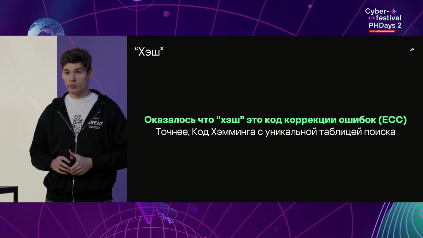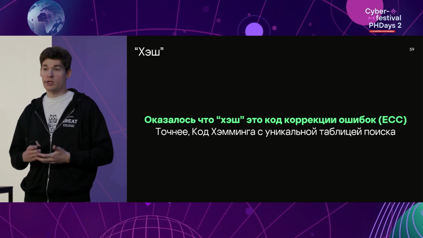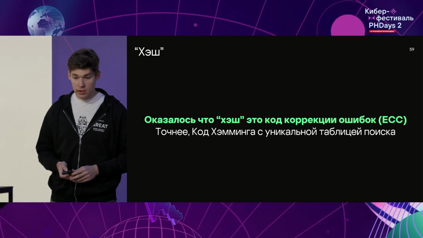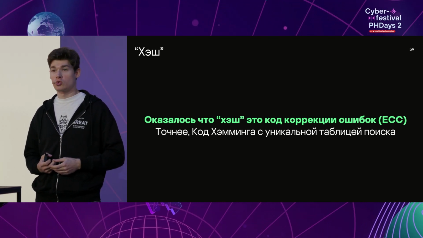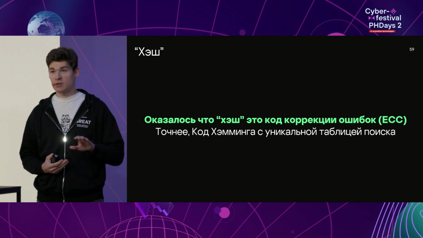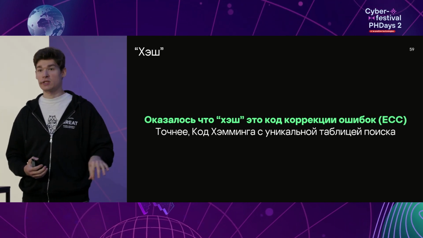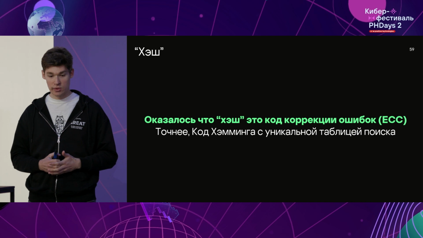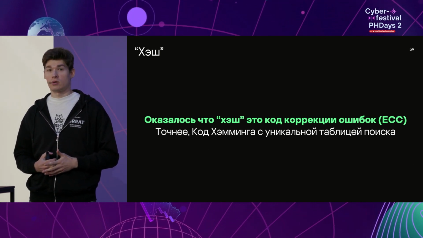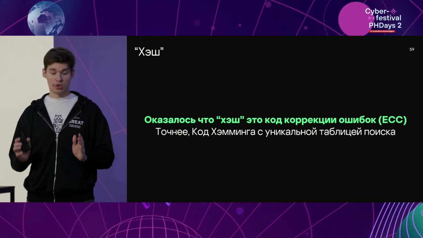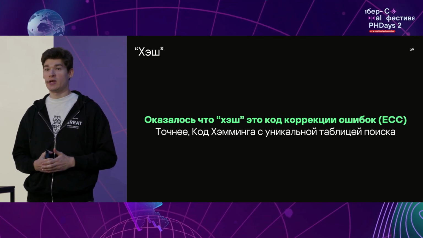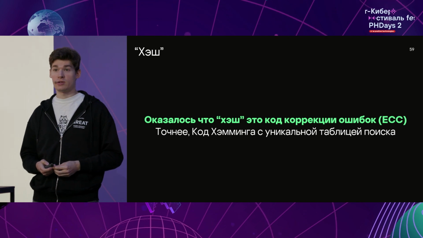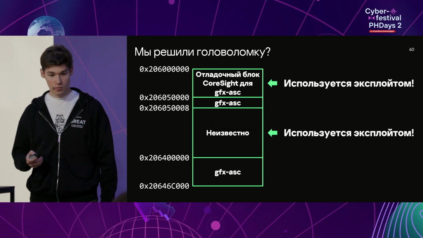So it turned out that it was not a hash, it was something different. It was much closer to the checksum. It was an error correction, more accurately the Hamming code with a unique search table. And initially I thought that this feature can write directly to memory, bypassing hardware protection, but we got a prompt from the community that this fact points to the fact that with 99% probability, this feature helps write data directly, not into memory, but into cache. So most likely that's a debugging function for cache.